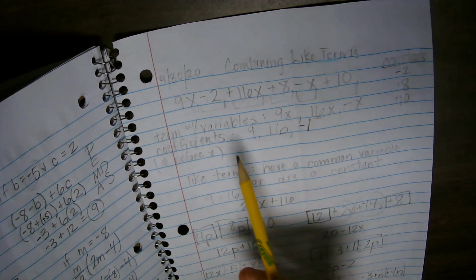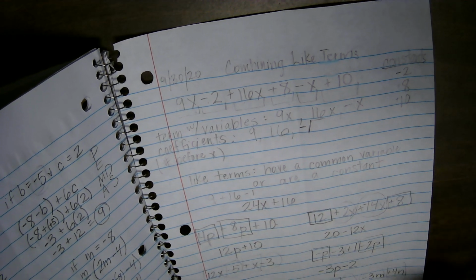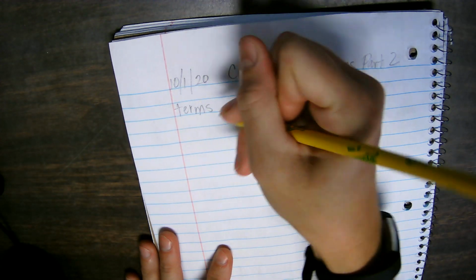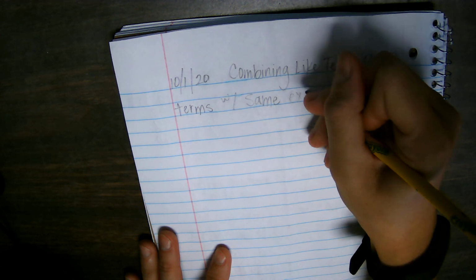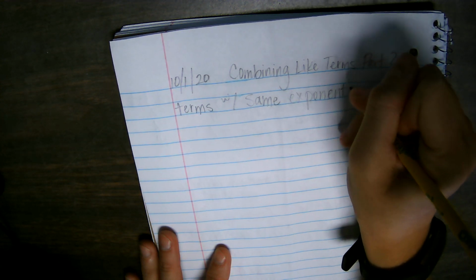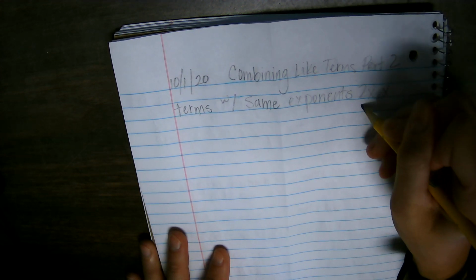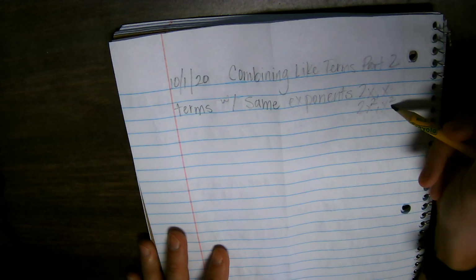Remember yesterday we talked about how a term with a variable and a constant were like terms, but today we're going to also say that terms with the same exponents, so if they both have x in them or they both have x squared in them, they're the same, but these are not alike.